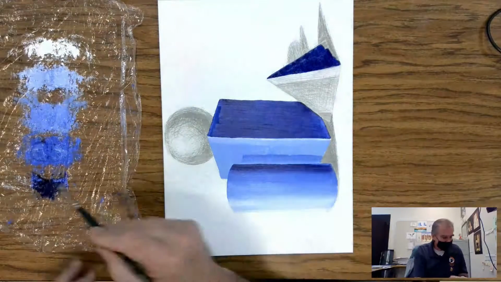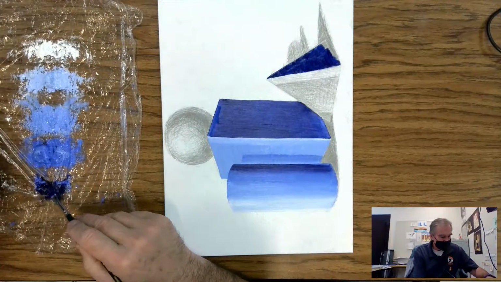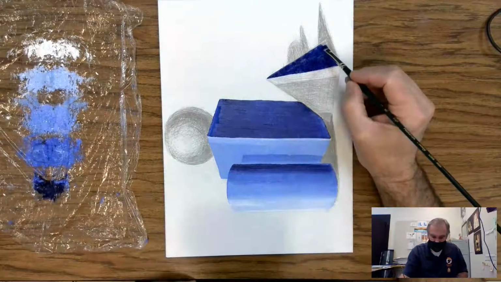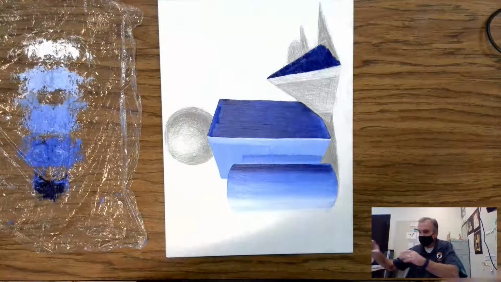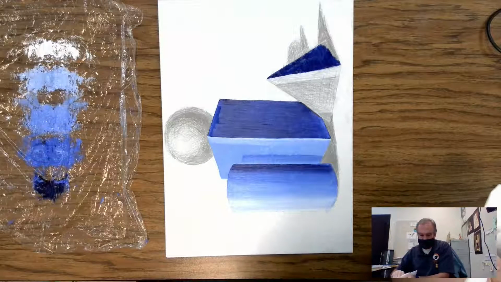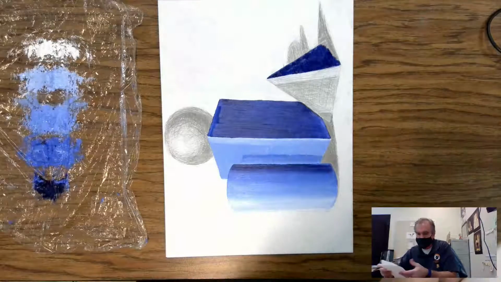Right, next installment here on the pyramid. We're coming in here with just our darker areas, trying to get that in, and the camera kind of did some weird things for us, so we'll pick up where we left off.